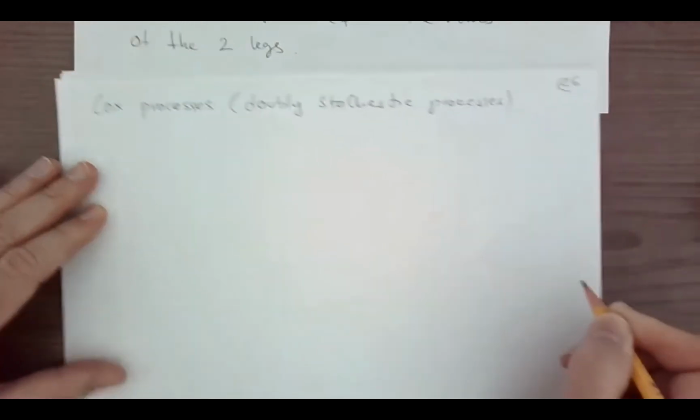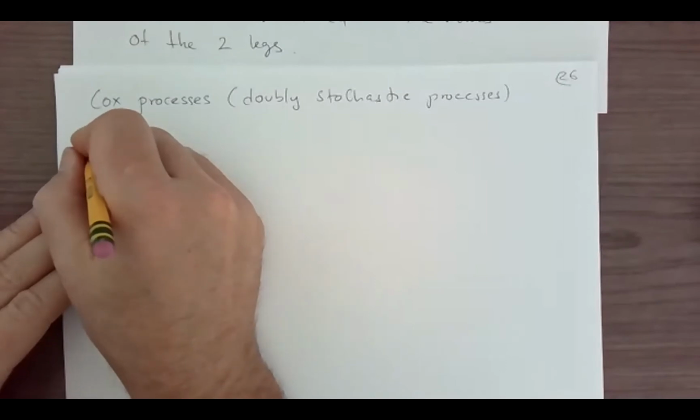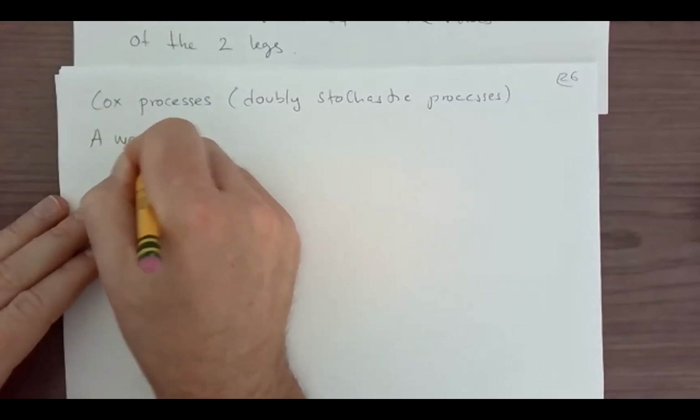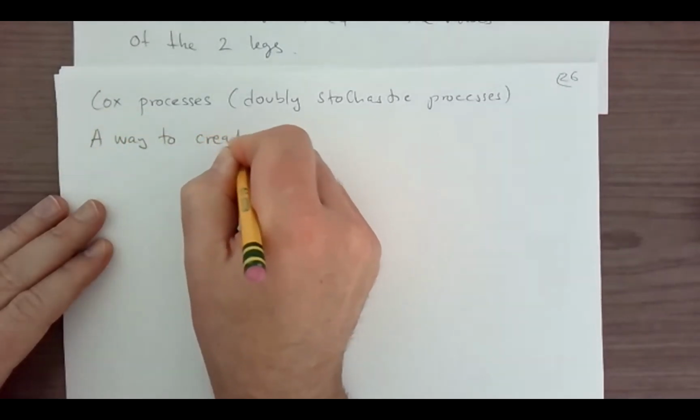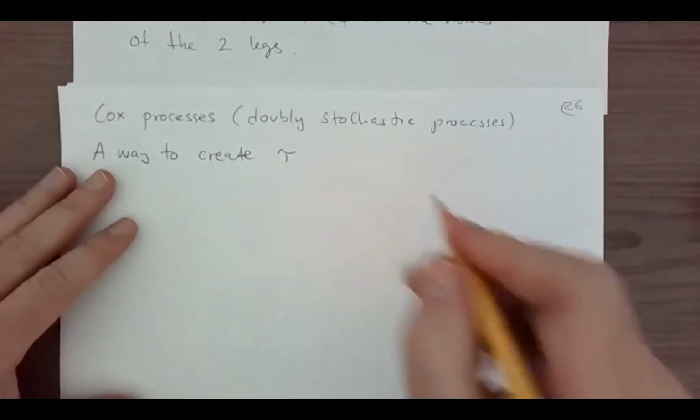They've been around for a long time, way before these CDS contracts were created. This is a mathematical object dating back to the 60s. Cox processes are a way to create this tau. That's the default time.